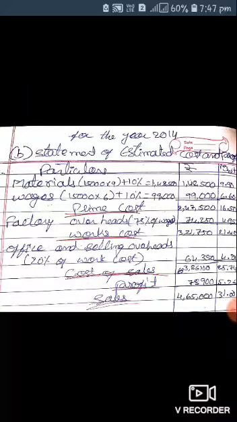Now, preparation of the estimated statement for 2014 cost and profit. So, calculating the cost of sales and profit. Here they told that they will be producing 15,000 units in 2014. So here materials.